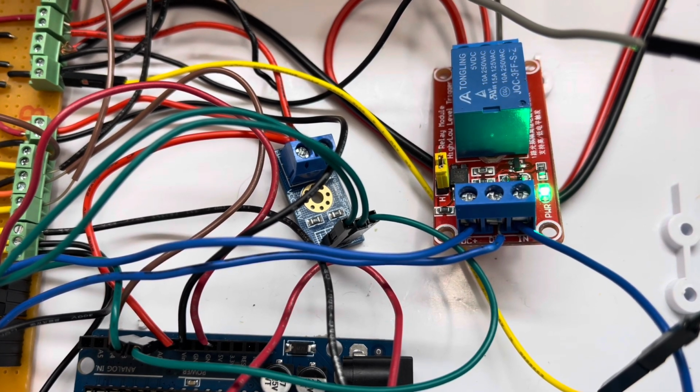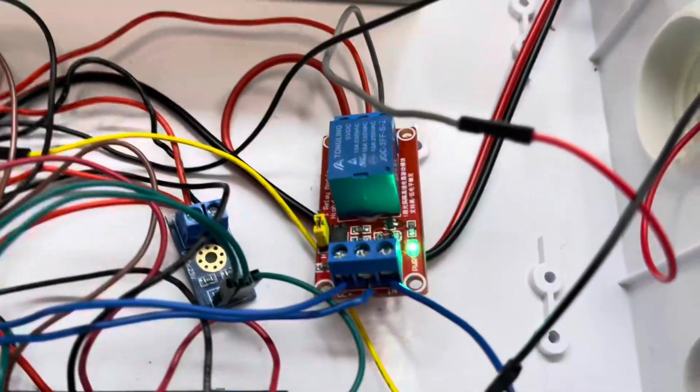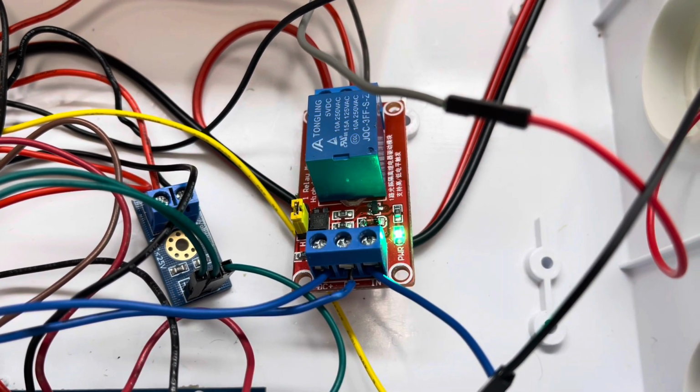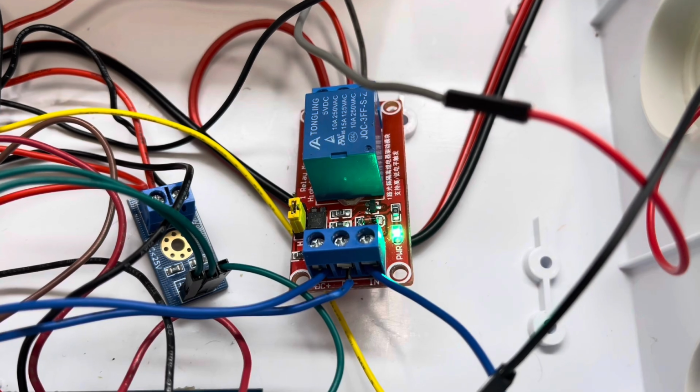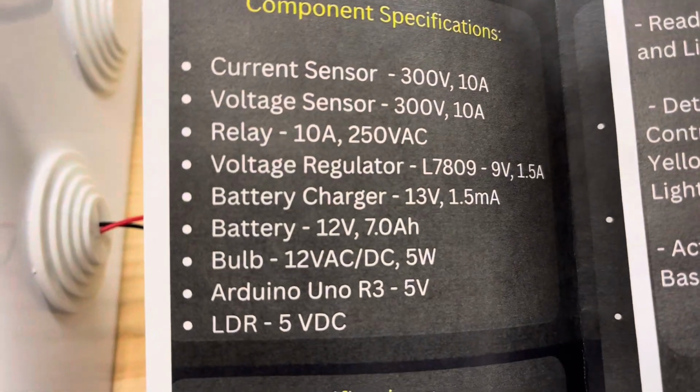And now we have a relay which is rated 10 amps 250 VAC. The purpose of the relay is to turn on the emergency light based on the conditions of the code, and it automatically charges the battery through the battery charger when there's no emergency light on.